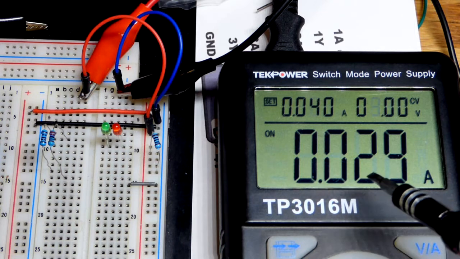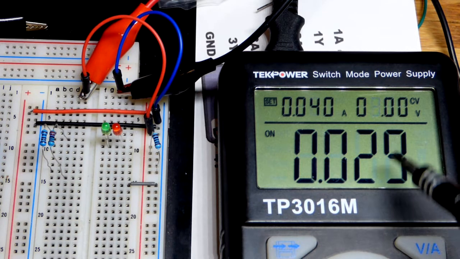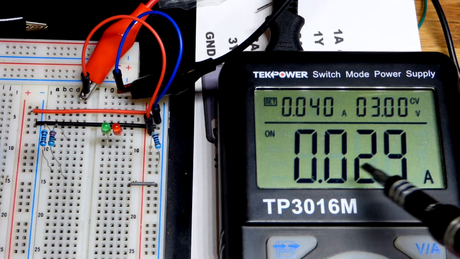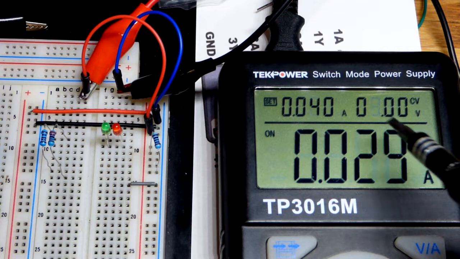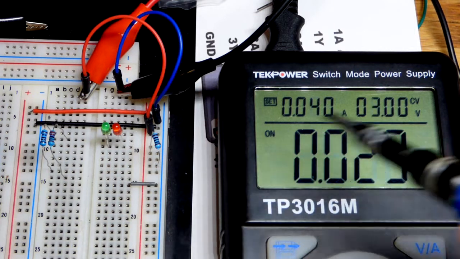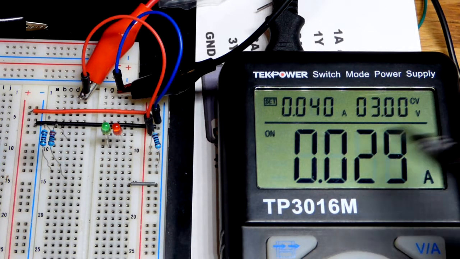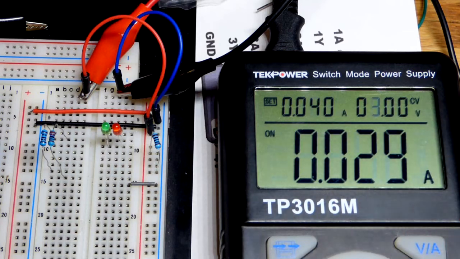A milliamp is 1/1000th of an amp. So if we had a 1 there, it would take 1,000 of them to equal an amp. So milliamp is 1/1000th of an amp. So there's a direct relationship between the voltage across the resistor and the current flowing through it.